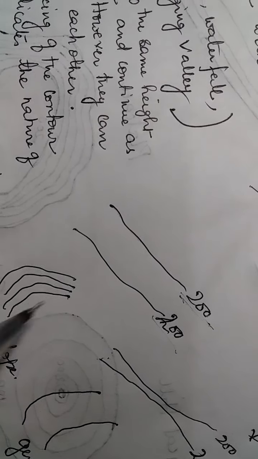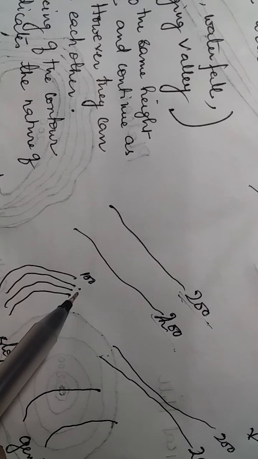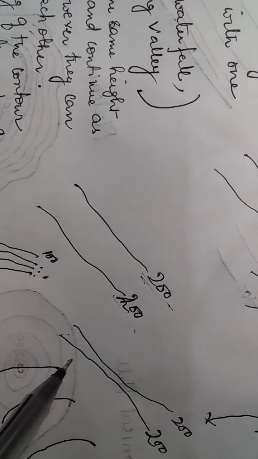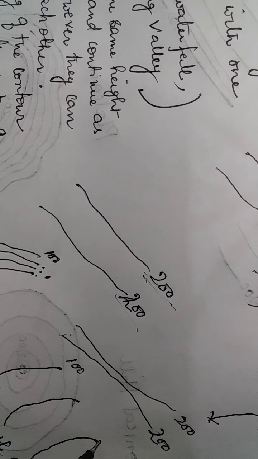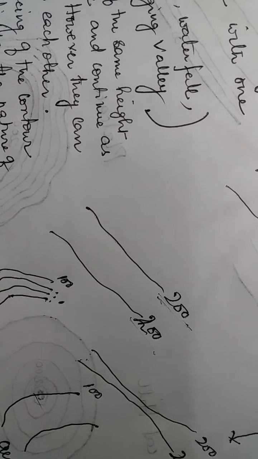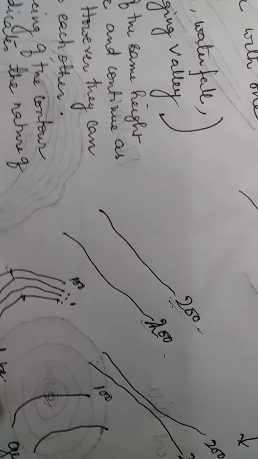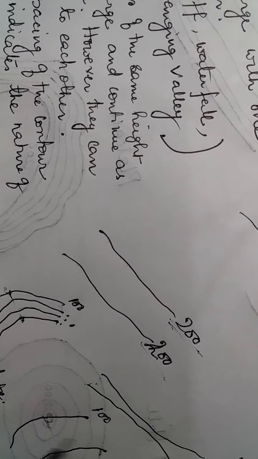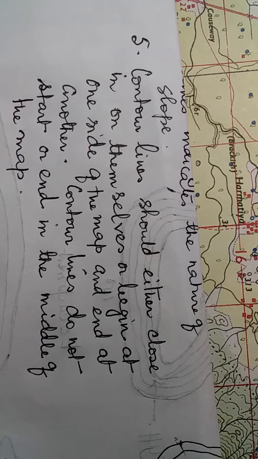Suppose I have taken this as 100, the next one will be 120, next 140, and this one 160. And if we take this as 100, the next one will be 120, and next one 140. Now you see the distance between these two. Here the distance will be more, and here the distance will be less. So that means the gradient will be steeper here, whereas the gradient will be gentle here. So by looking at the spacing of the contour lines, we can know which one is steep and which one is gentle.